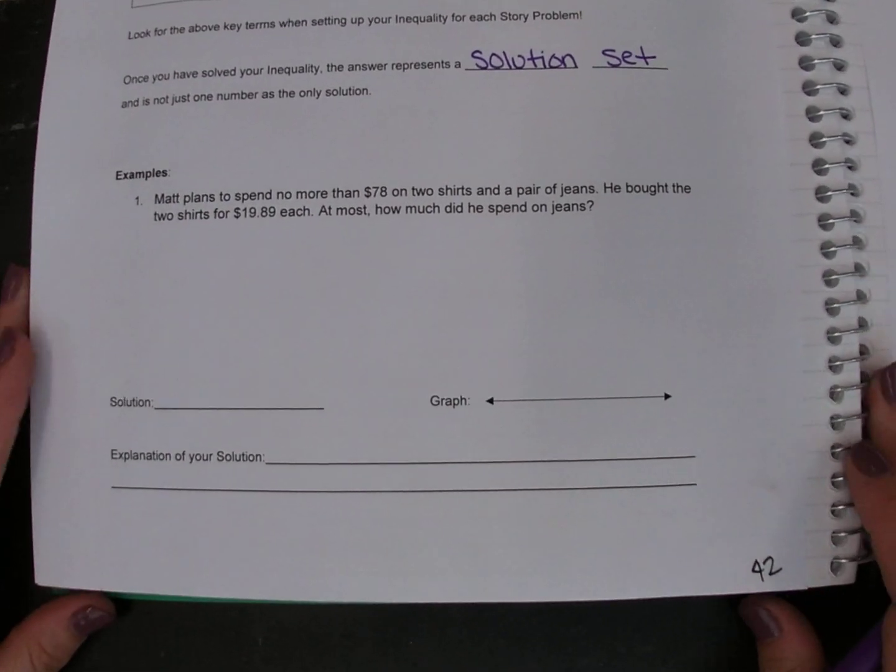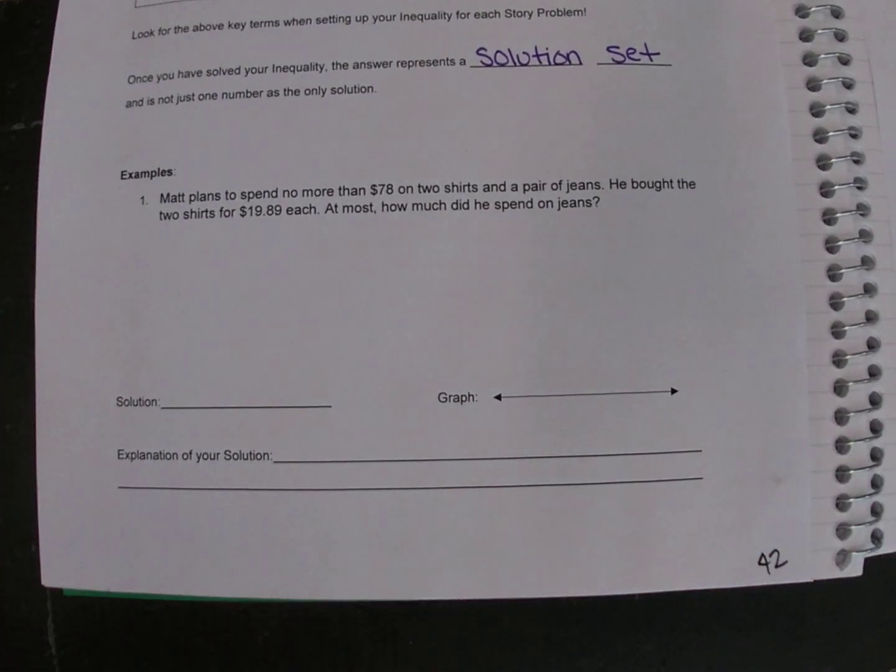Okay, so if we look at our first example here, Matt plans to spend no more than $78 on 2 shirts and a pair of jeans. He bought the 2 shirts for $19.89. At most, how much did he spend on jeans? Okay, so this should sound very familiar, right? Matt is planning to spend a total of no more than $78.